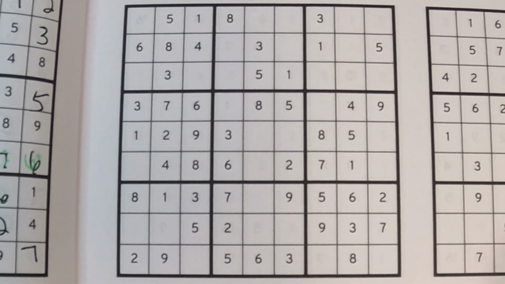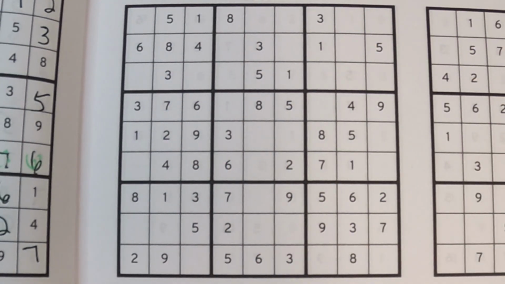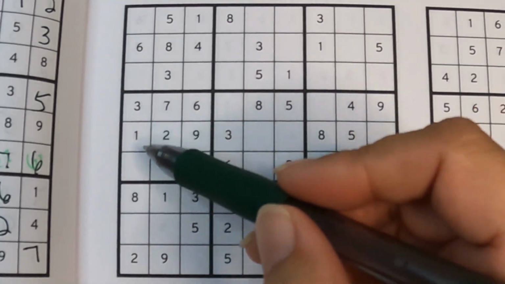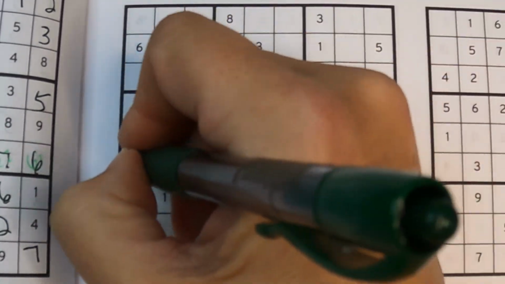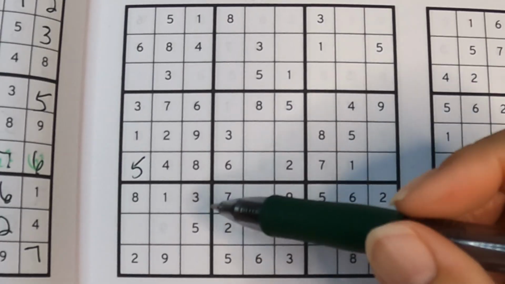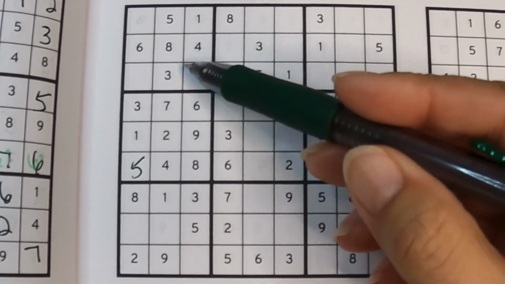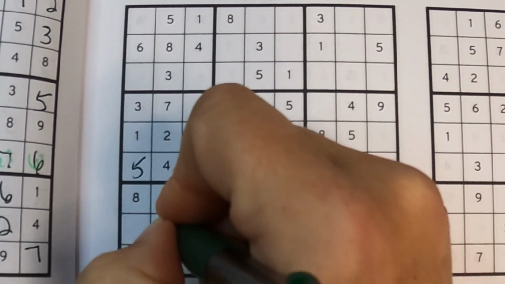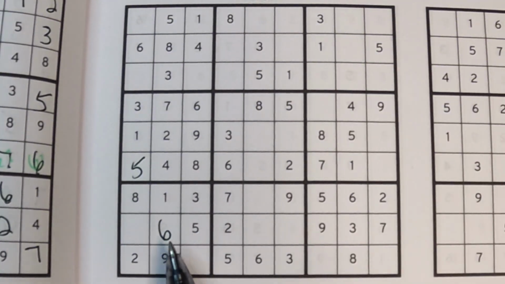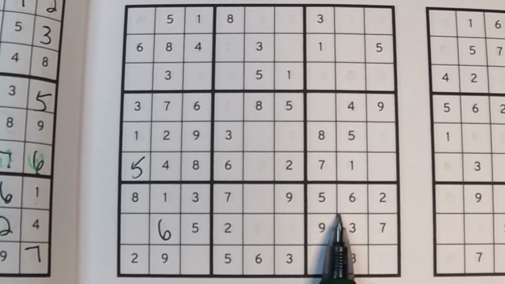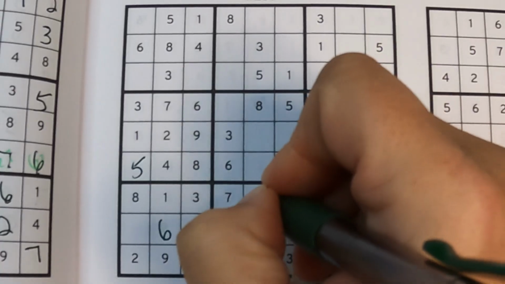Looks like today we're doing puzzle number 251. If we start with this box, we're just missing a 5. For this column, we're just missing a 6. For this row, we're missing a 4.